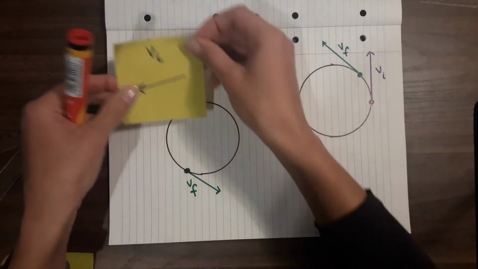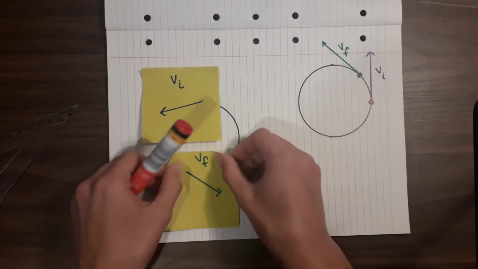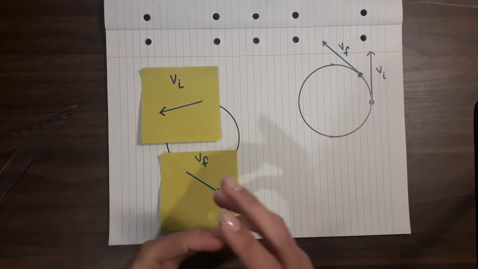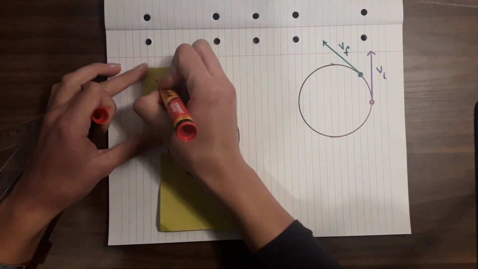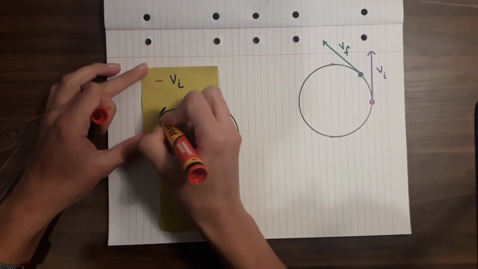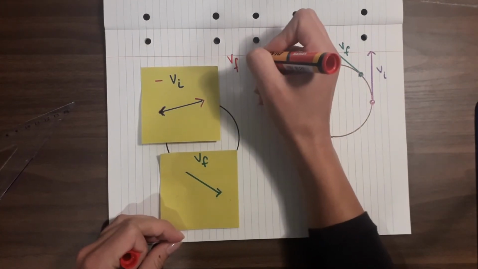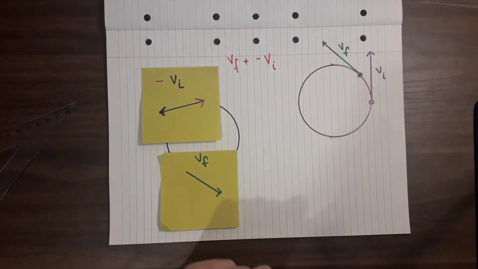So again, here's my initial velocity, my final velocity. We want to add these together because we can't necessarily subtract arrows from each other. So in order to do that, we're going to go final velocity plus the negative of the initial velocity.